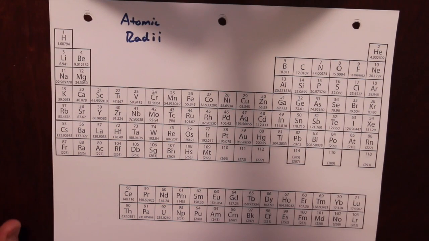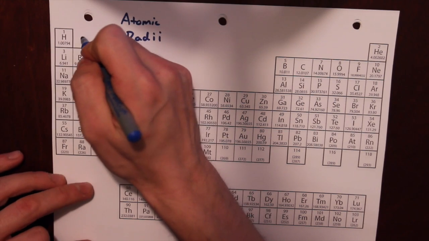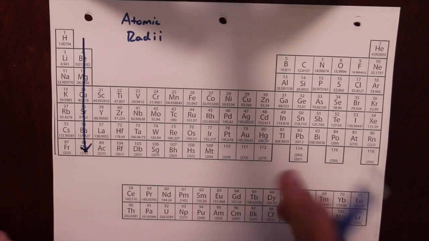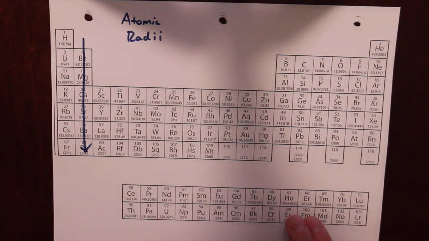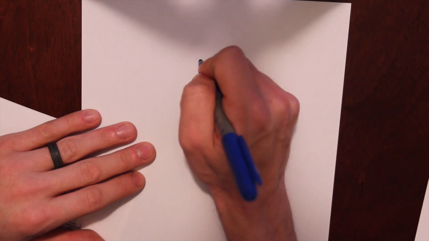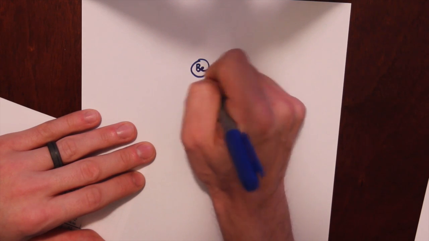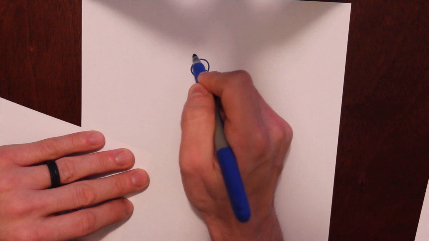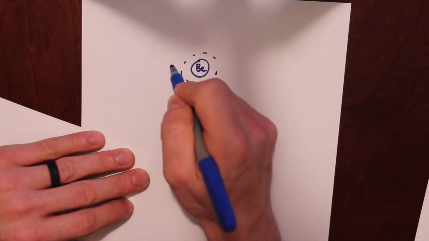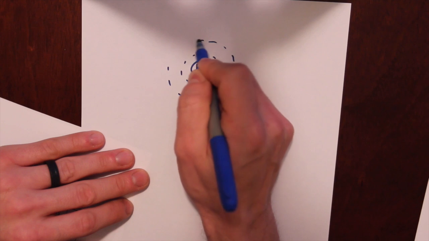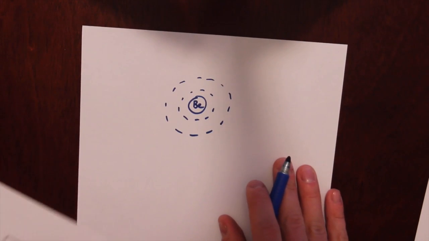Okay. So first I'm going to work within the groups, so going down, so I'll just work with group 2A there to start off. And to do that I'm going to switch over from my periodic table just to a regular piece of paper here. So as I go down on my group, we're going to start off on top with beryllium. So just a real quick model here. We have beryllium and it's in our second period, so we're going to have 2 energy shells for beryllium.